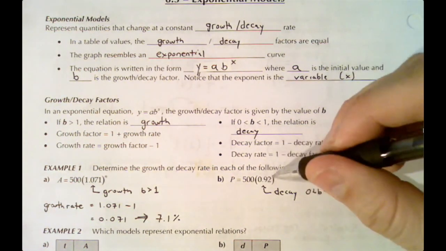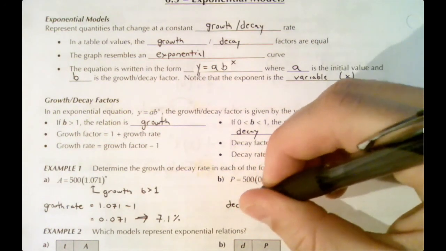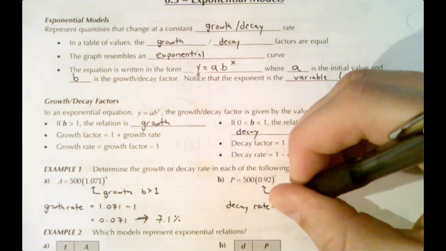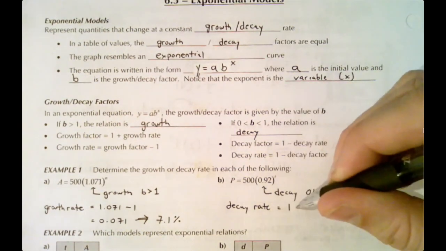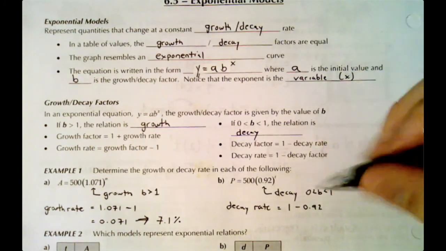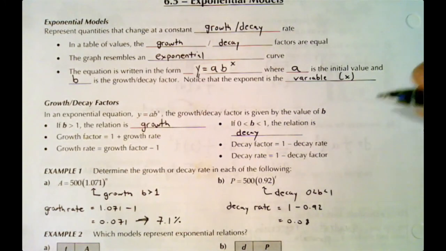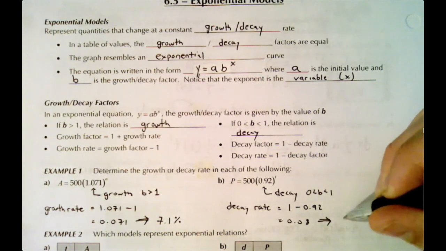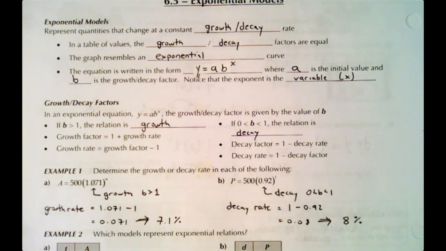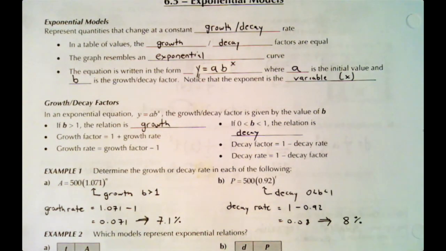Decay. This number is less than 1. So if we want to figure out the decay rate, we don't subtract 1 because we're going to end up with a negative. We actually subtract from 1. So we see how much under 1 it is. And in this case, we get 0.08, which, if we turn into a percent, is 8%. So in this example, the 500 would be getting smaller by 8%, constantly getting smaller by 8%.